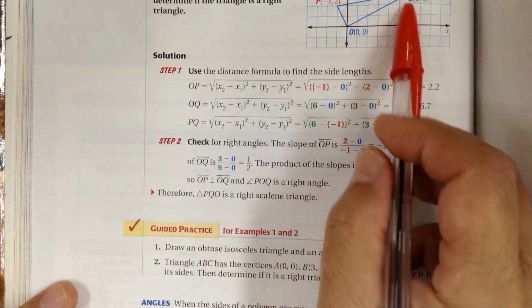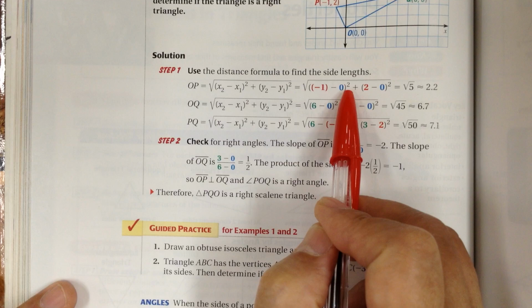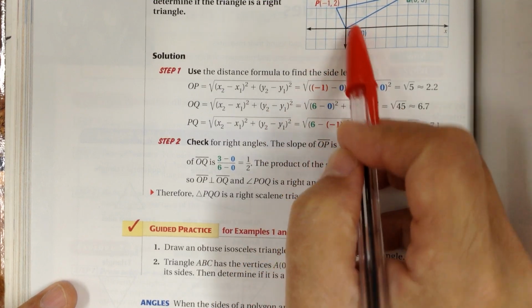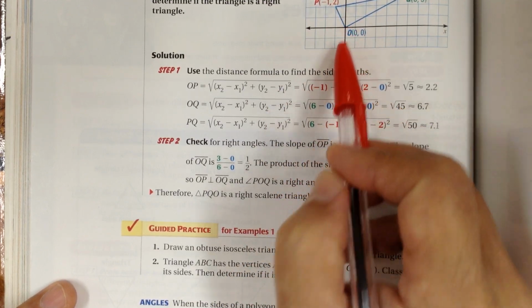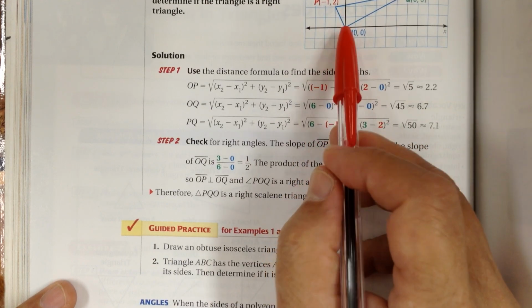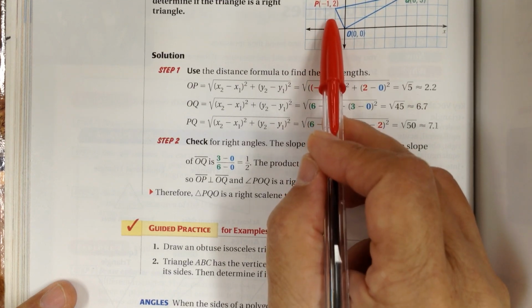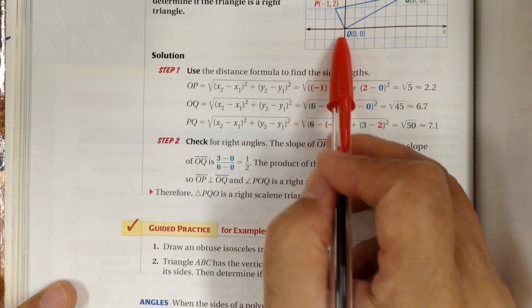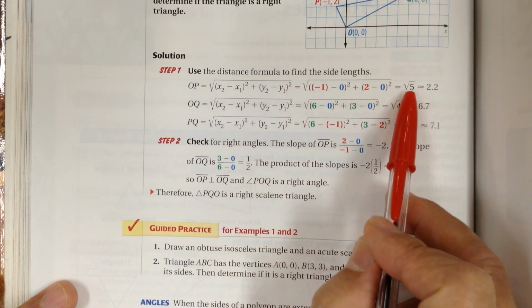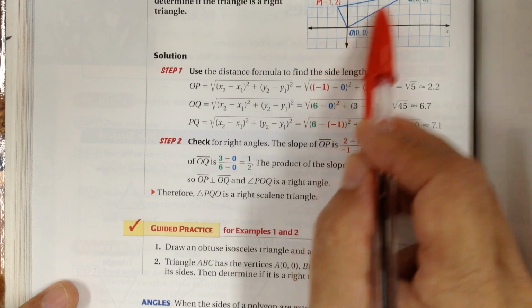A quick way of doing it is when you have a graph, it's quicker not to use the distance formula. It's quicker if you just use the Pythagorean theorem. Right? It's a squared plus b squared equals c squared. So this is 1, so 1 squared is 1. This is 2, so 2 squared is 4. So 1 plus 4 equals 5. And you take the square root, you get the square root of 5. See that?